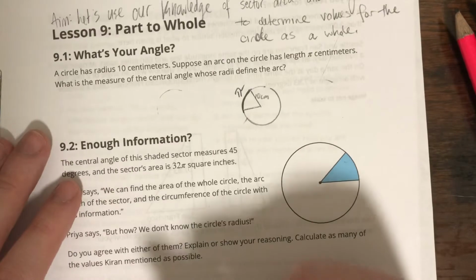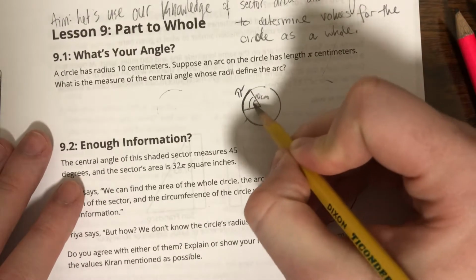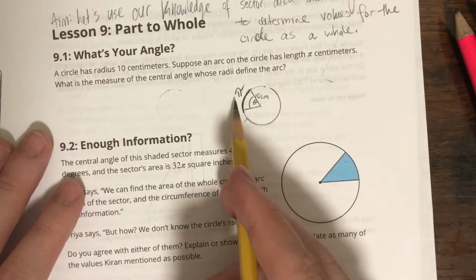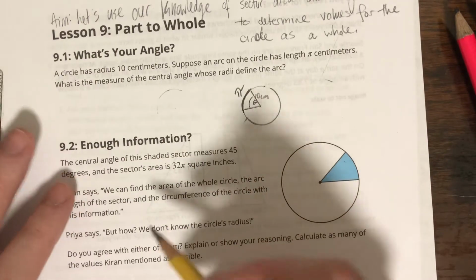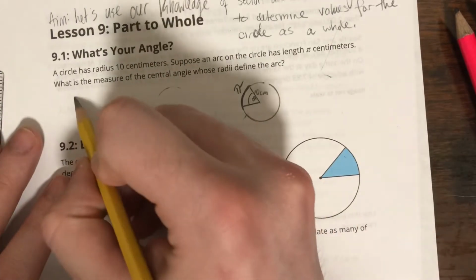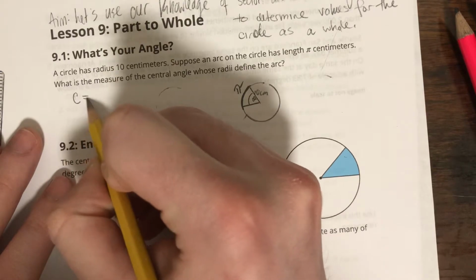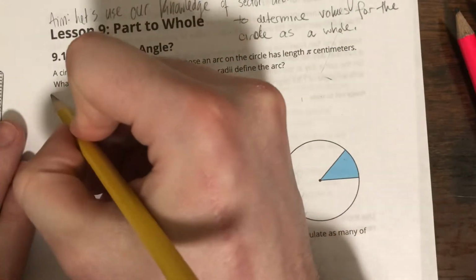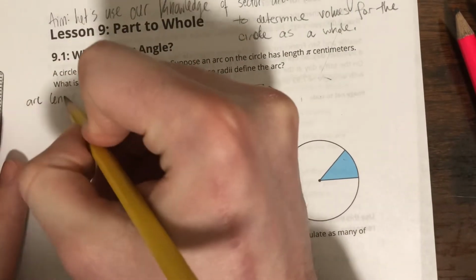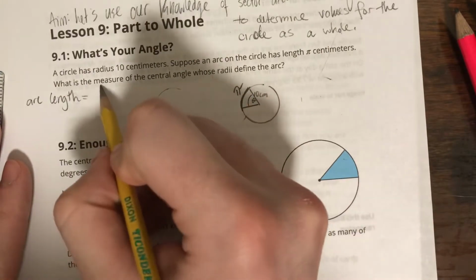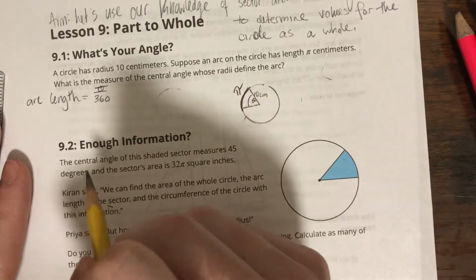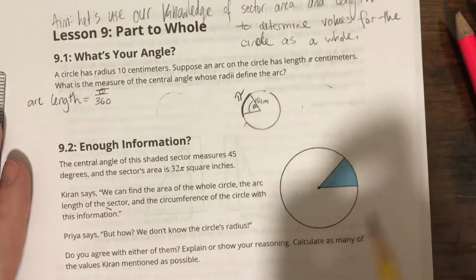So we have to think about what formula I want to use if I want to find this central angle. Let's call it theta. We're given the length of the arc, so I'm going to use that formula, where we have circumference, or really arc length, is equal to theta over 360 times the rest of the normal formula for the circumference of a circle.